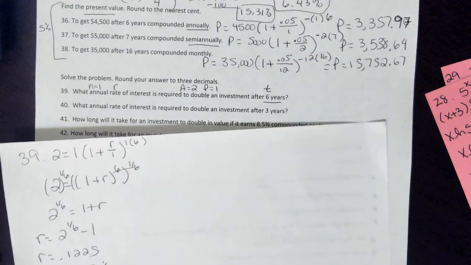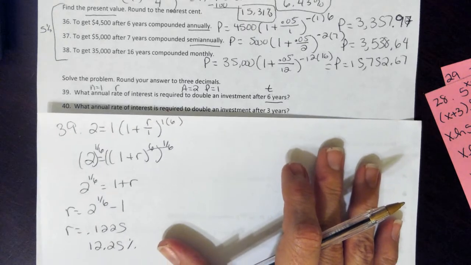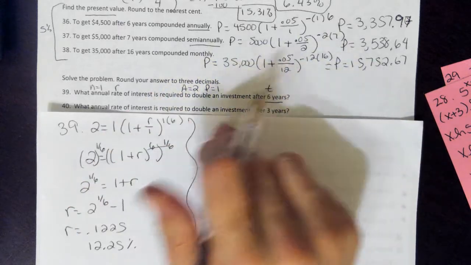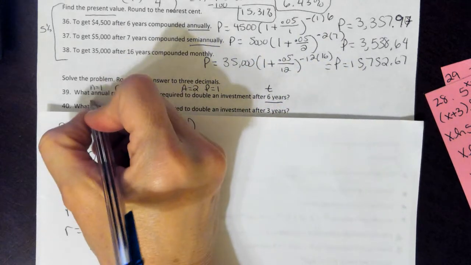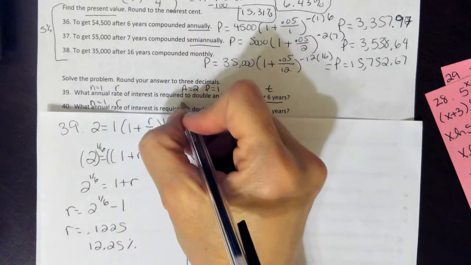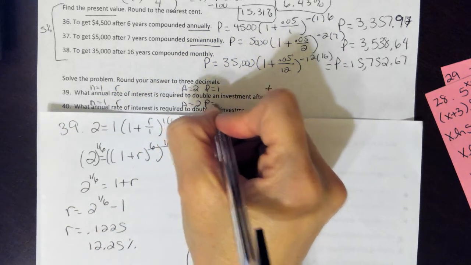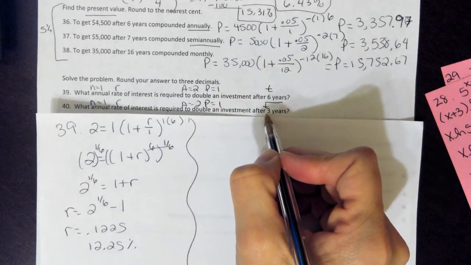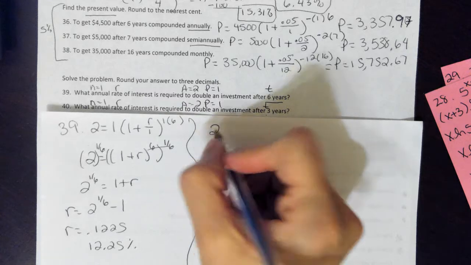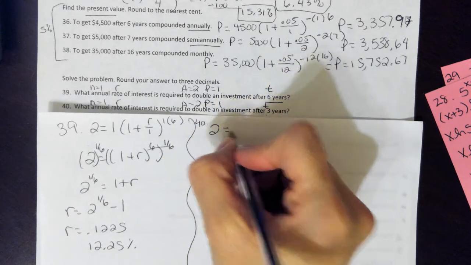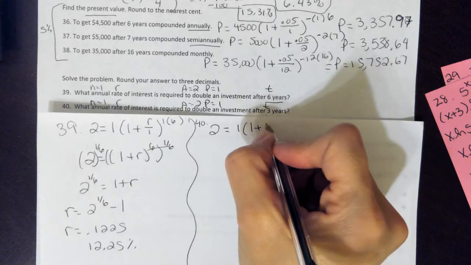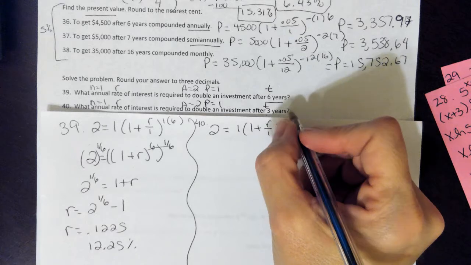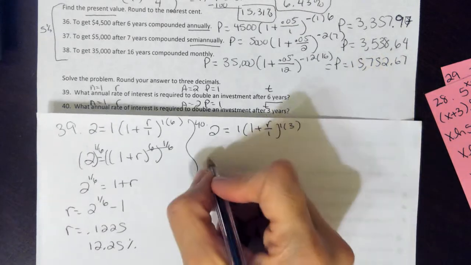Okay. Number 40 is going to be the exact same process. So it's a good time to pause the video and try it and then come back and check it. So we're still doubling and we're still looking for the rate. N is 1. But this time the only thing that's changing is everywhere I have a 6, I'm going to replace it with a 3. So on number 40, 2 equals 1 times 1 plus R over 1, because it's an annual rate that they want, to the 1 times 3.